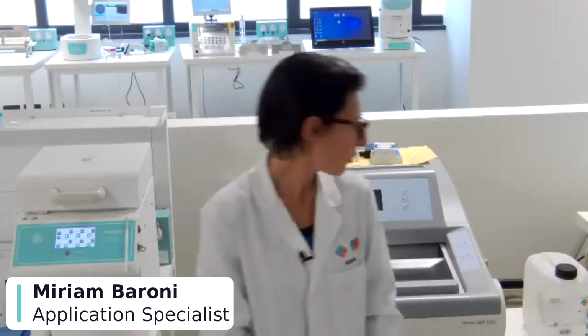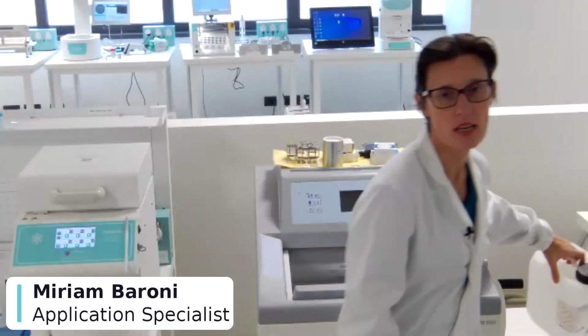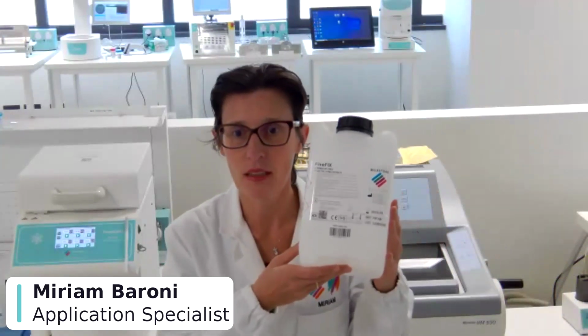Okay, moving on to another question about fixation. Can you please explain more about this and so also the fine fix? Yes, surely. So to fixate frozen section, we use a fine fix that is a fixative that, because it's alcohol-based, it also dehydrates and makes a sort of clearing of the section.